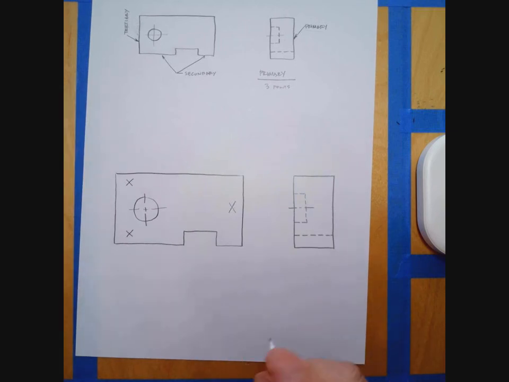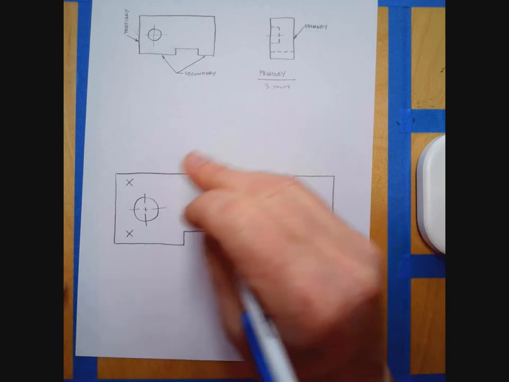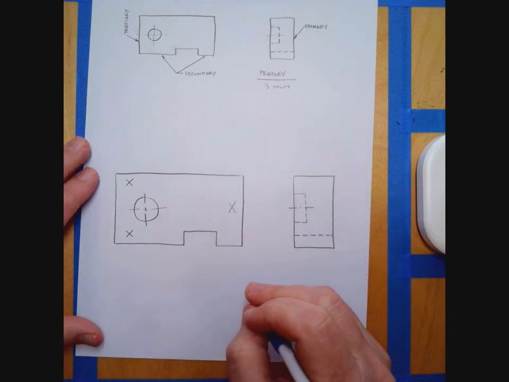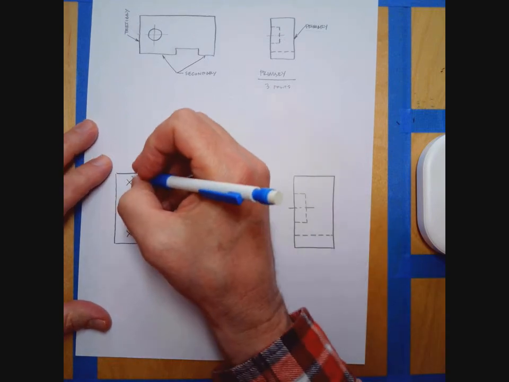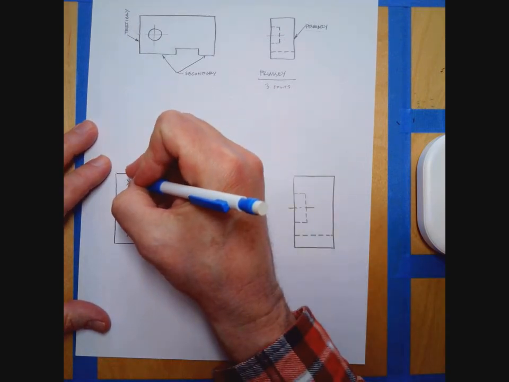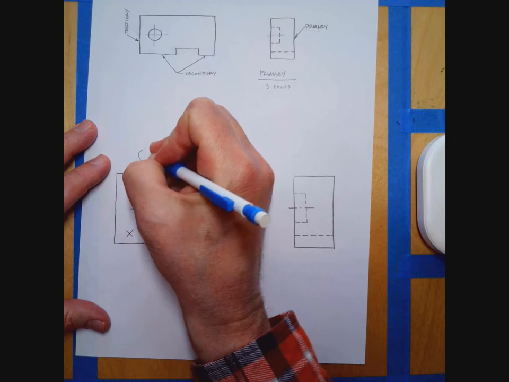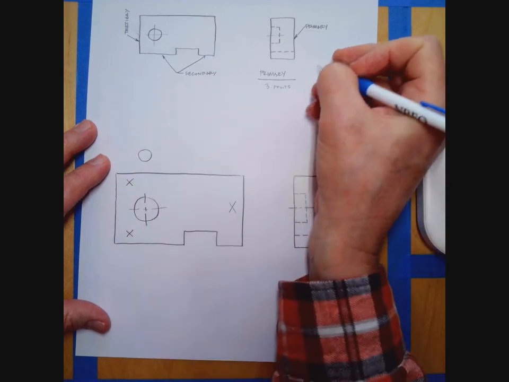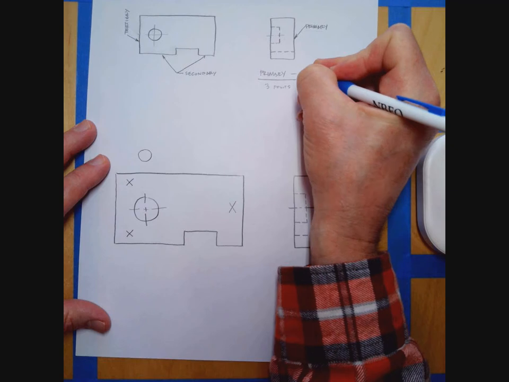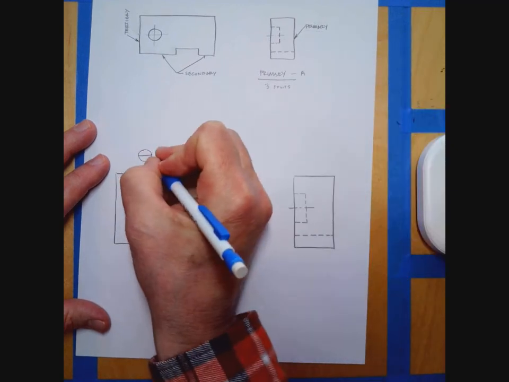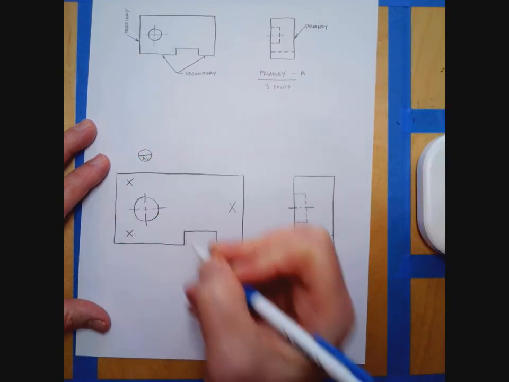Now, I need to call out these 3 points, and we call out a datum target with a line and a circle with a marker in it. Okay? So I'm going to call out this point, and we'll call this A. So this is going to be A1.